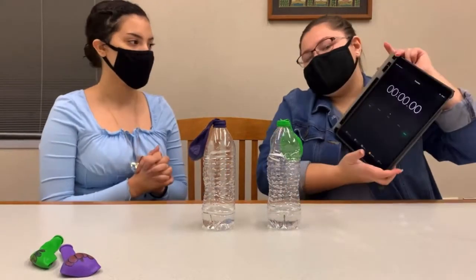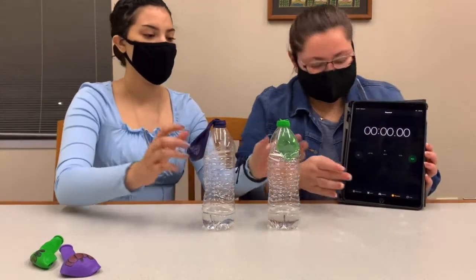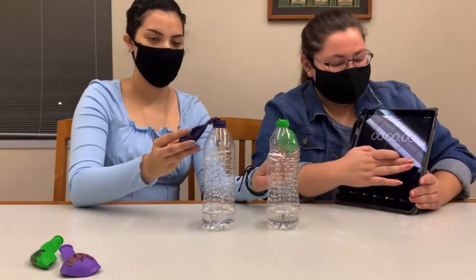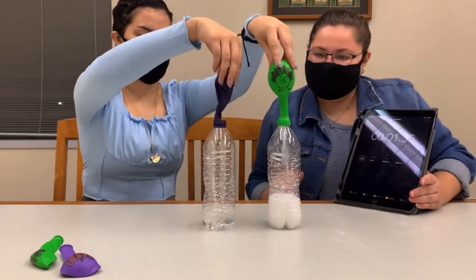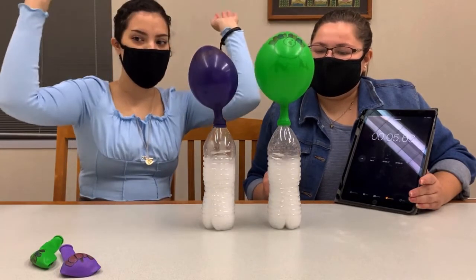So here's our timer. So she is going to time us. Now when you are ready, make sure to lift the balloon so that the baking soda mixes in with the vinegar. Are you ready? Let's do this. 1, 2, 3. Whoa!